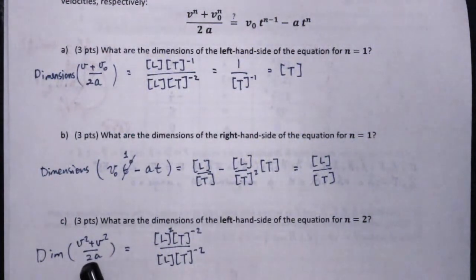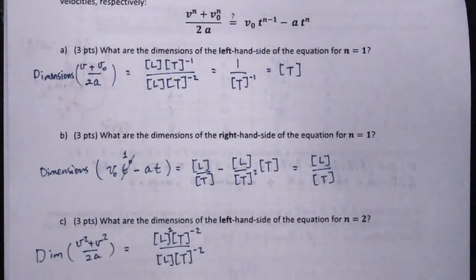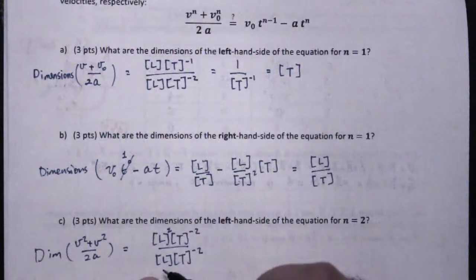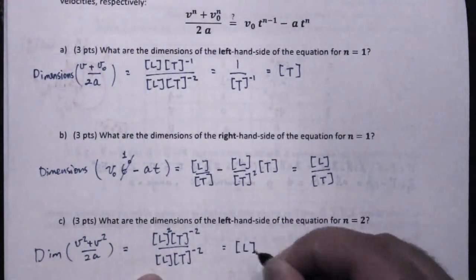And the 2 is the dimensionless constant, and the acceleration is length per time squared. The t minus 2's cancel with each other, and one of the L's goes with 2, and I'm left with an L.